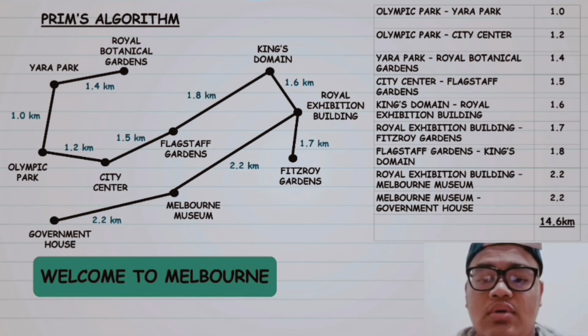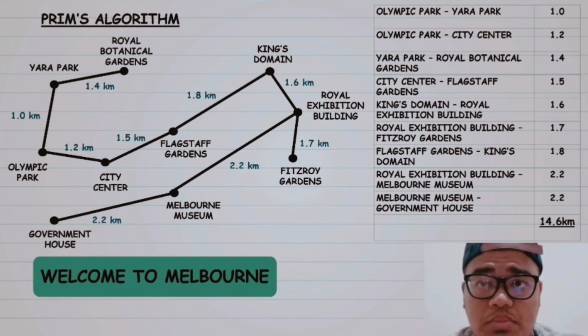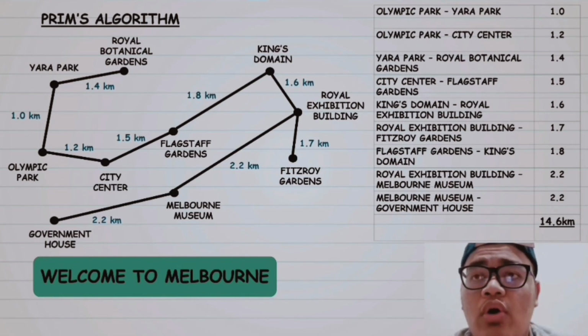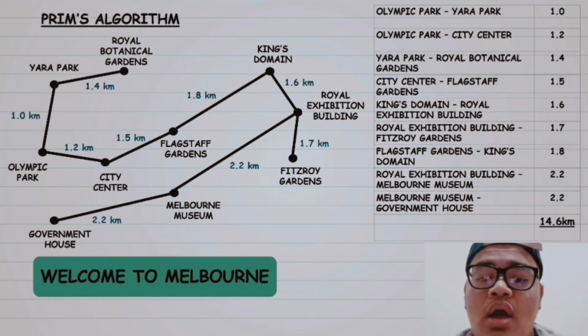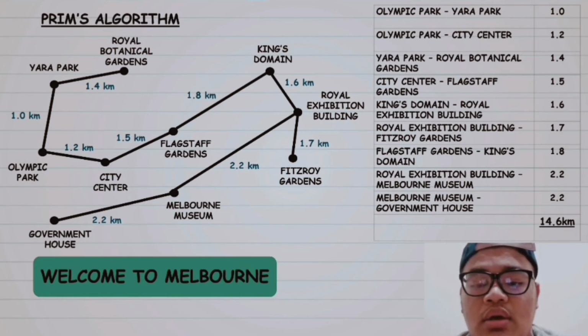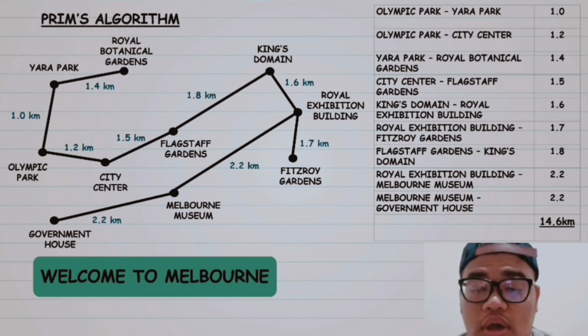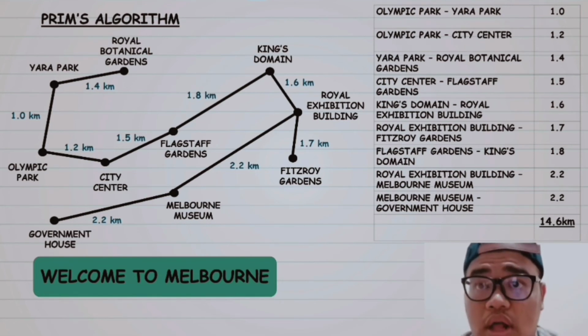Okay, first 1.0 plus 1.2 plus 1.4 plus 1.5 plus 1.6 plus 1.7 plus 1.8 plus 2.2 plus 2.2, and the total is 14.6 kilometers. Okay, that's the calculation.